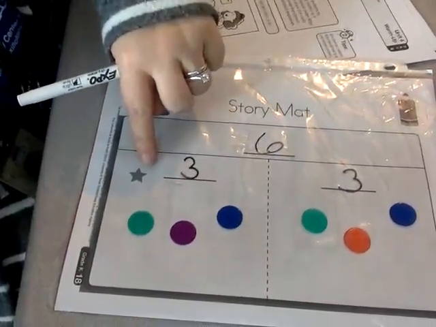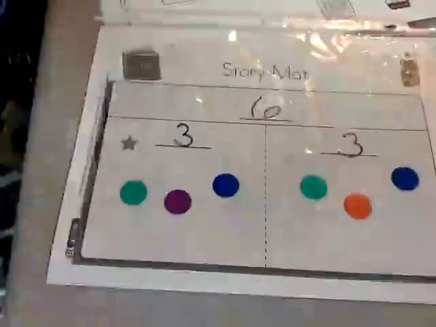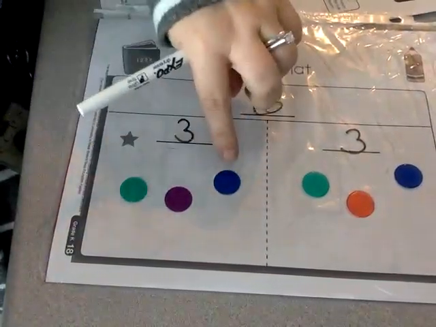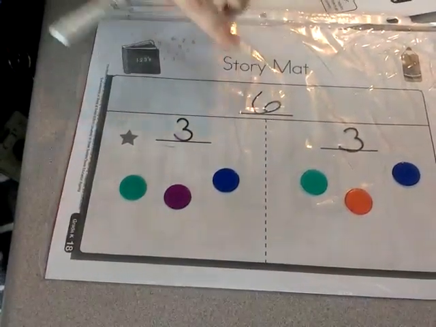There is Carol's 3 stones. There's Raquel's 3 stones. How many stones do they have all together? 3, 4, 5, 6. They have 6 stones all together. All right, one part is 3. The other part is 3. And your whole is, that's right, 6. You guys. All right, you ready? Here we go.